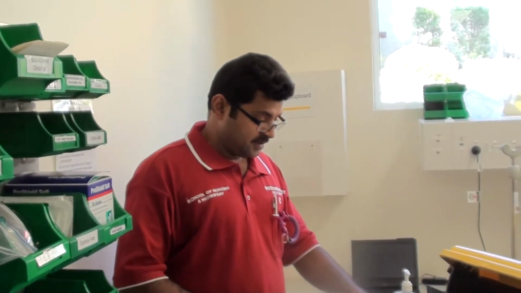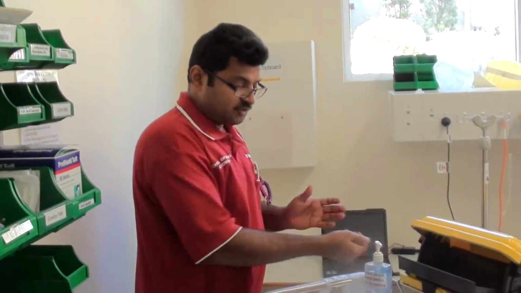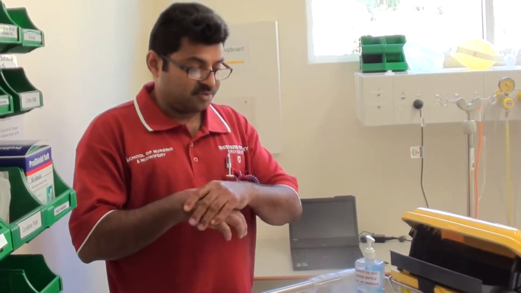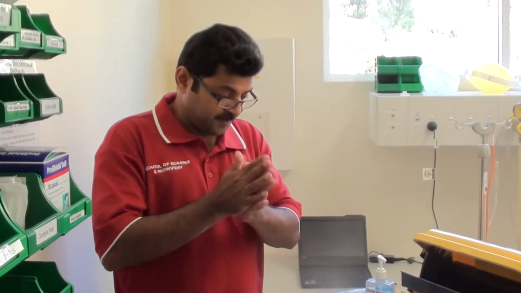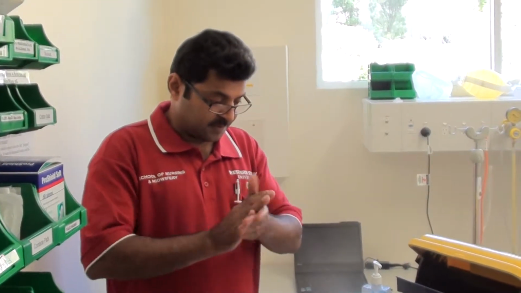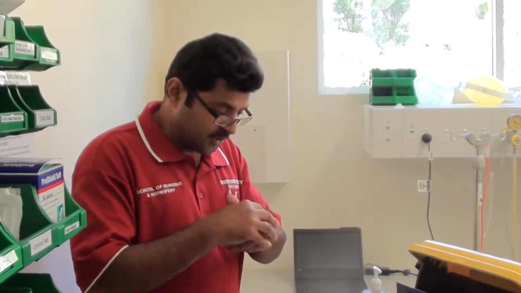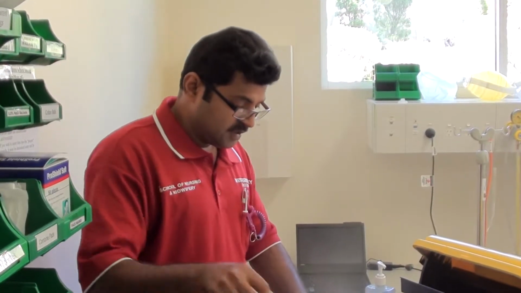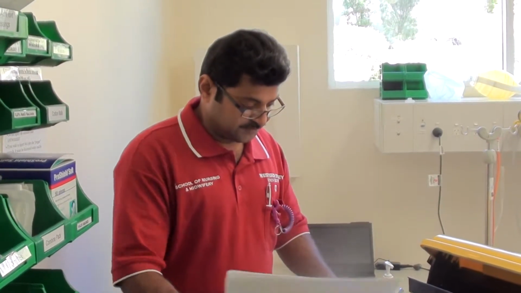I'm going to do the hand wash to reduce the microbial load and to prevent cross contamination. I am reading the patient notes and identifying the needs for administration of medication, and to ensure the procedure is being performed on the correct patient.